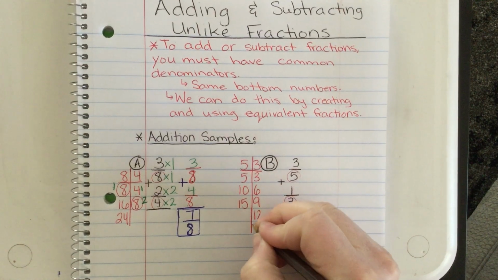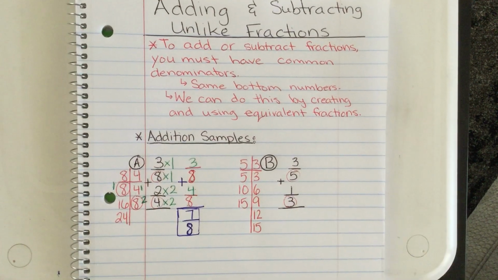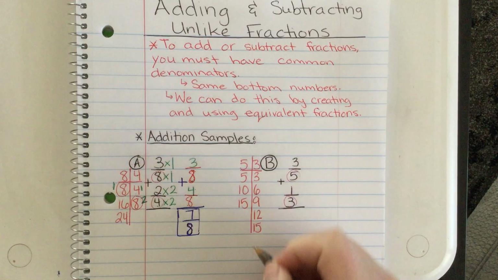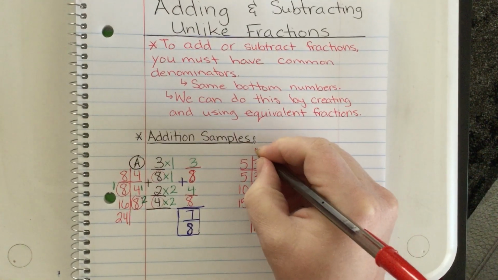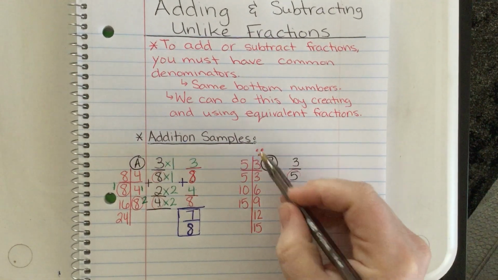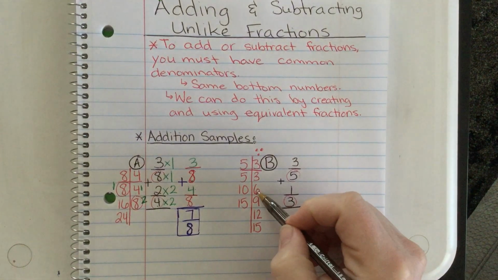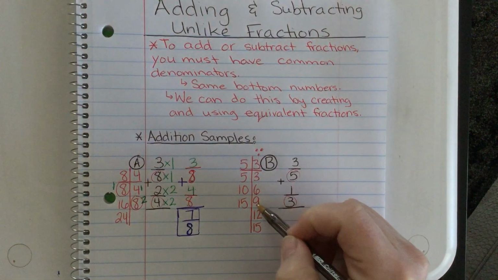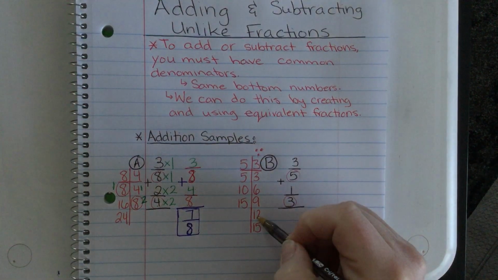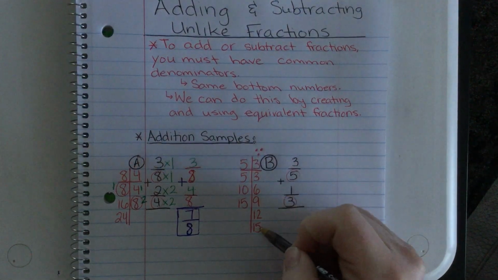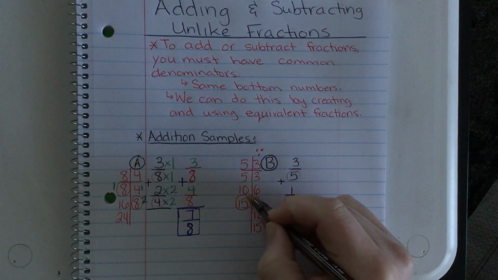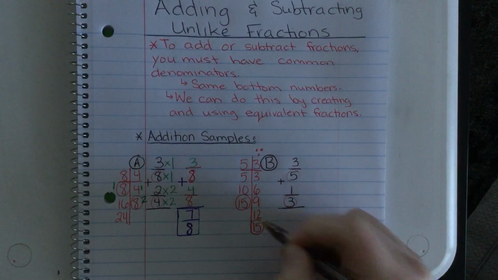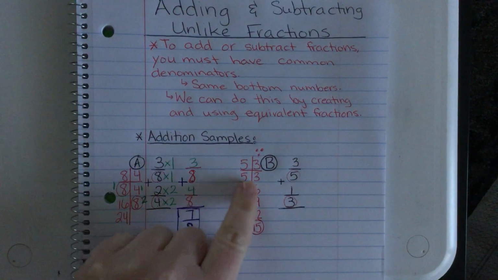12, 15. And now I have kids that get stuck when they're trying to list their multiples, and I always say draw some dots or count your fingers, whatever's best for you. So like 3, 4, 5, 6. 6, 7, 8, 9. 9, 10, 11, 12. 12, 13, 14, 15. Okay? And then I'm seeing here I've got a 15 on my 5s column and a 15 on my 3s column. That is the smallest number that they both share.